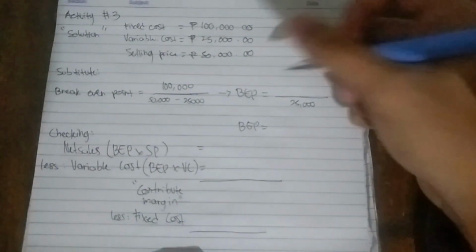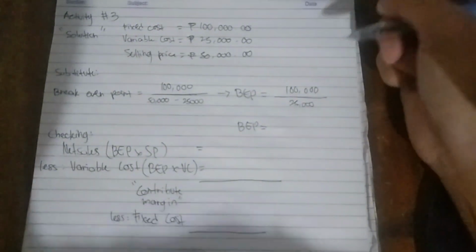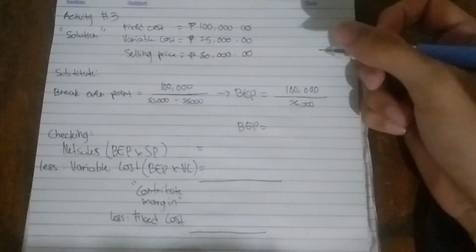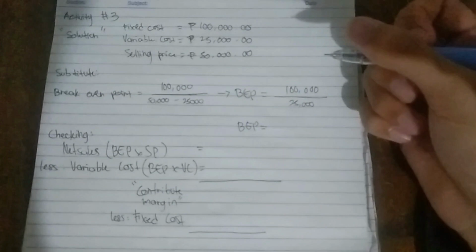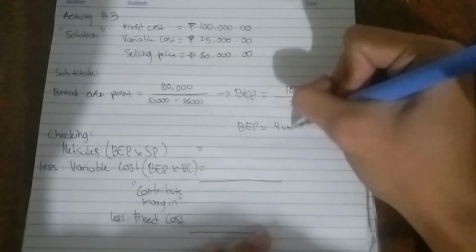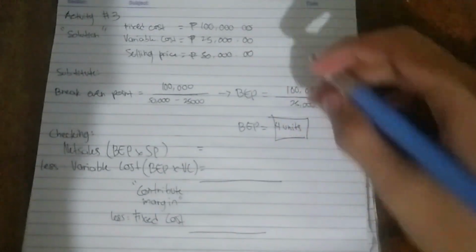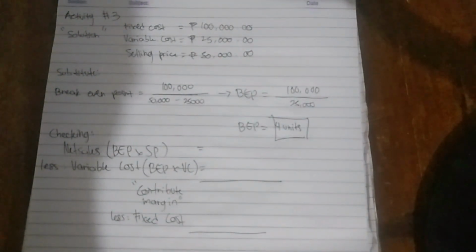And BEP equals 100,000 pesos divided by 25,000 pesos. You get 4 units. Now we have our BEP, which is 4 units.